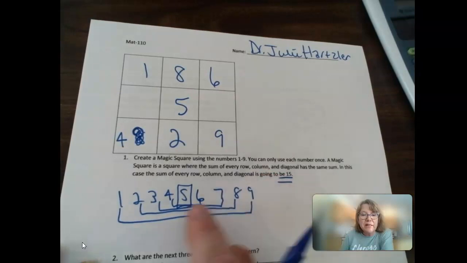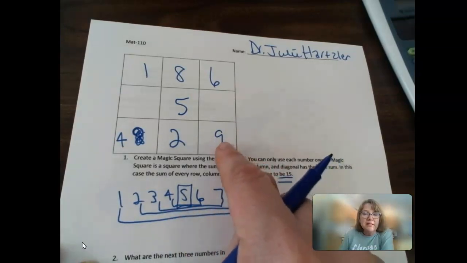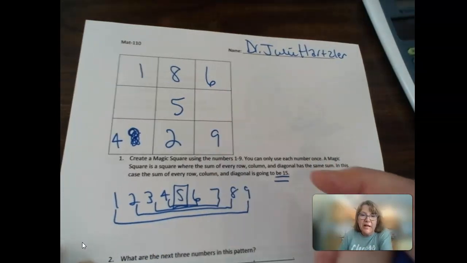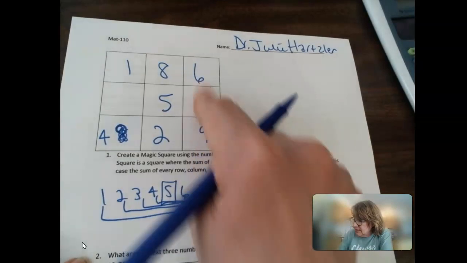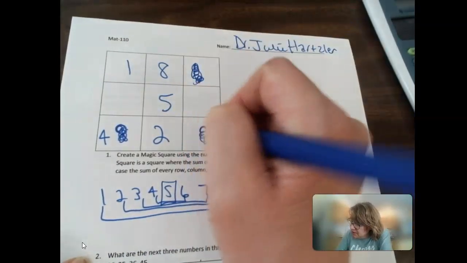Okay, so what's left? What have I not done? Is it 3 and 7? All right, so let's see, this is 9. This is already at 15 though, so that's kind of a problem. So maybe I shouldn't do that. All right, so let's try again.